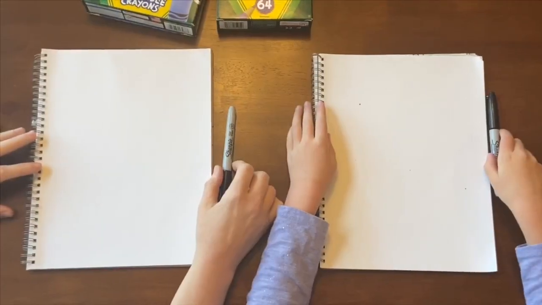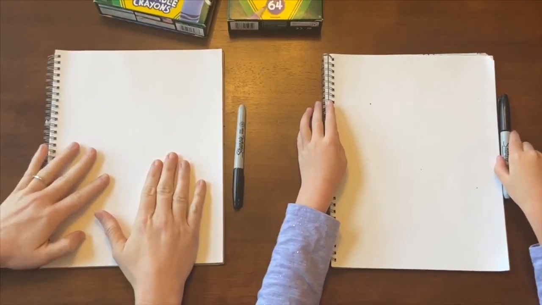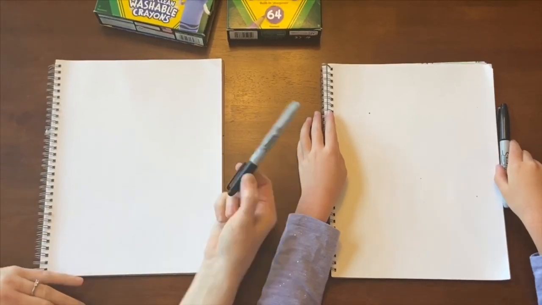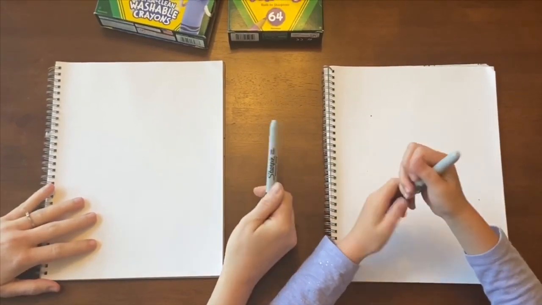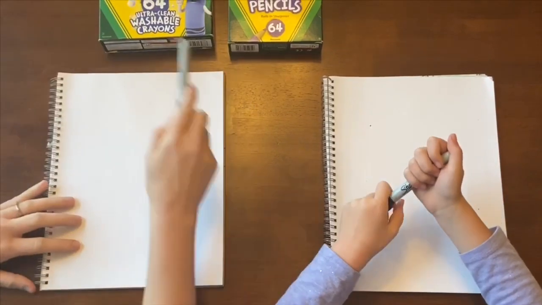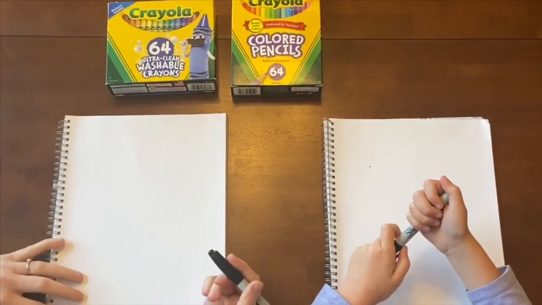Today we're going to be drawing a cat looking out of the window of a house. For today's drawing, you're going to turn your paper portrait direction. You need something to draw with, a pencil or a Sharpie or a marker, and then something to color in with, like colored pencils or crayons.